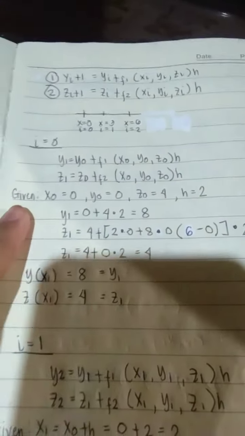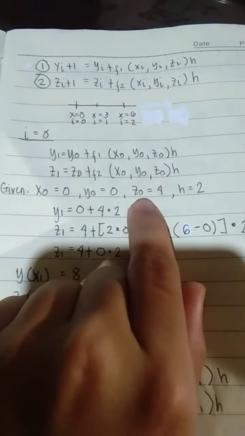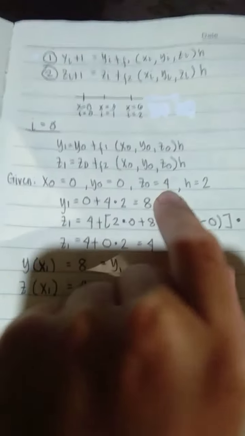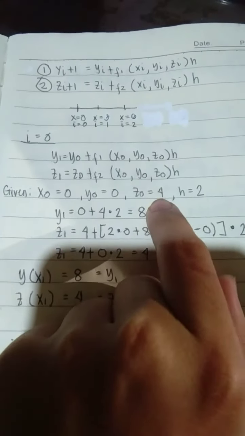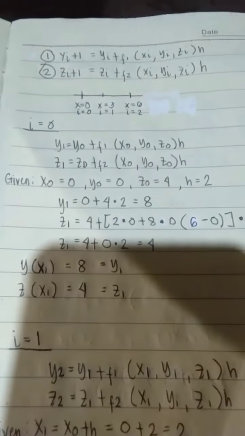So we have given x naught equals 0, y naught is equals to 0, and z naught is equals to 4, which is what we assumed earlier. Then h is equals to 2.